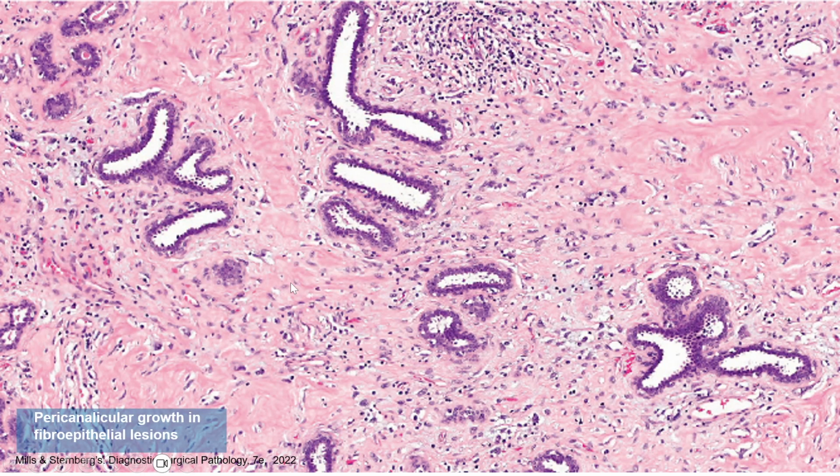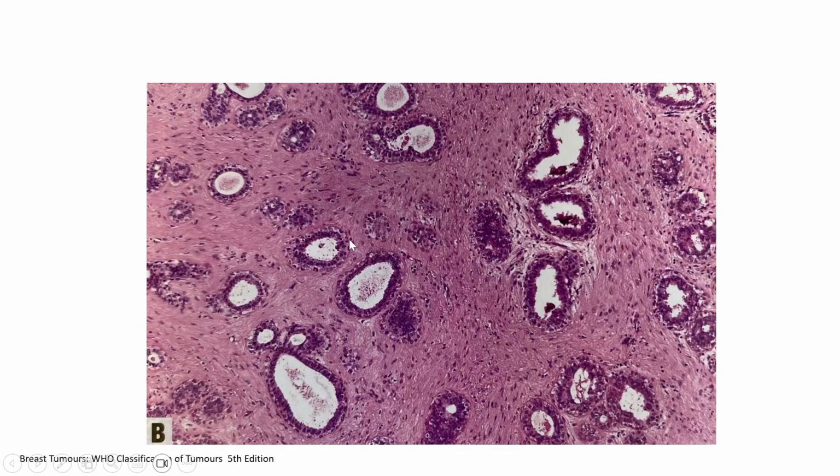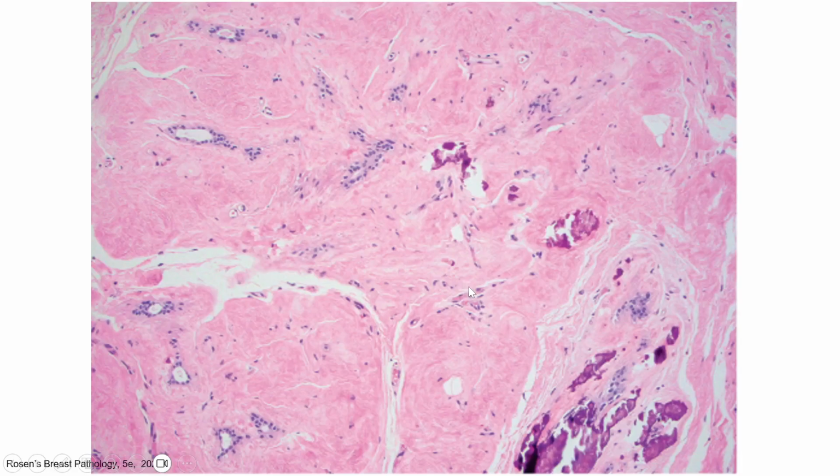That means the stroma overgrows between the glands, so it didn't compress the epithelial component. So you can see this open lumen, but we can see biphasic epithelial proliferation and also stromal proliferation. This is another one, also with open lumen. This is a pericanalicular growth pattern of the fibroadenoma.